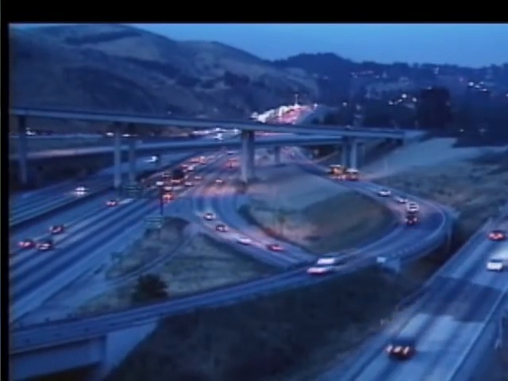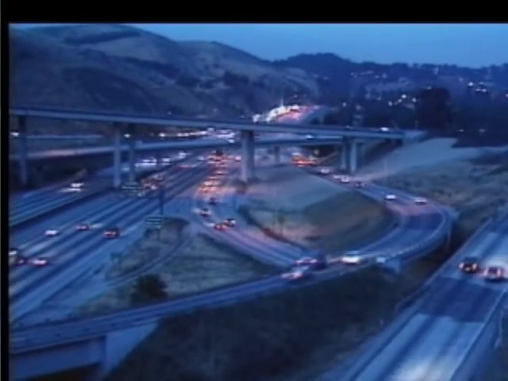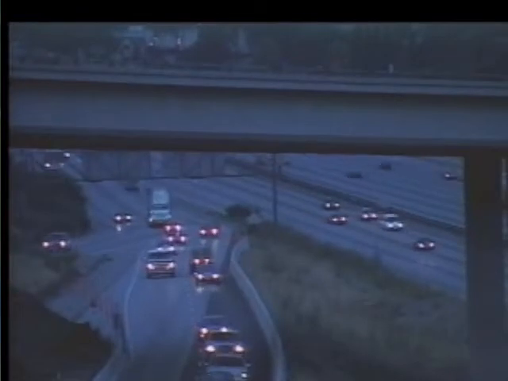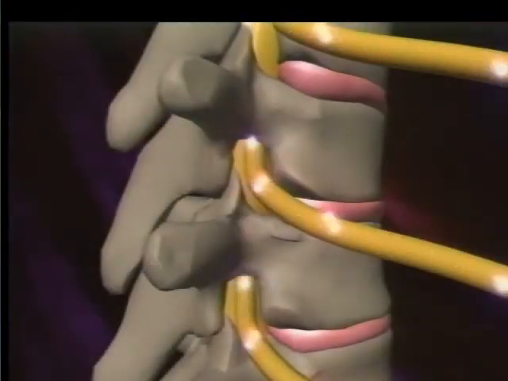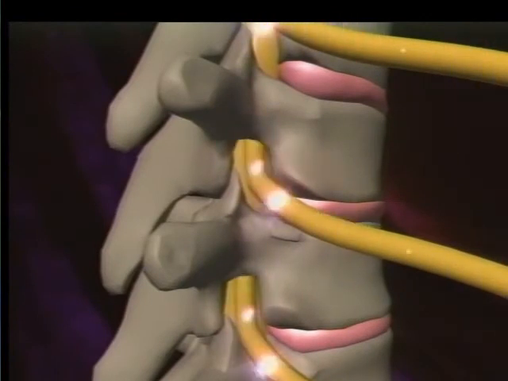Imagine that these automobiles represent the millions of nerve impulses that travel the brainstem, spinal cord, nerve roots, and all the nerves of your body. Like the cars, when there is no interference, a continuous flow of nerve impulses travel freely to each cell, tissue, and organ of the body.